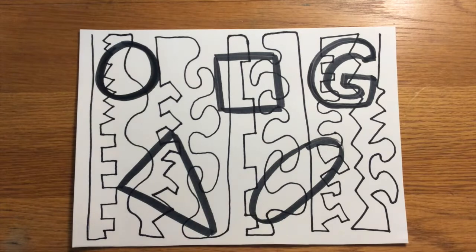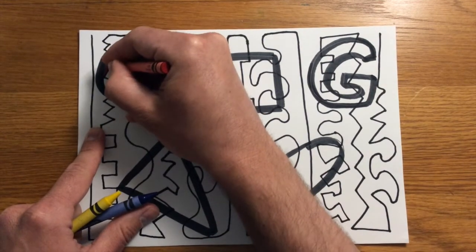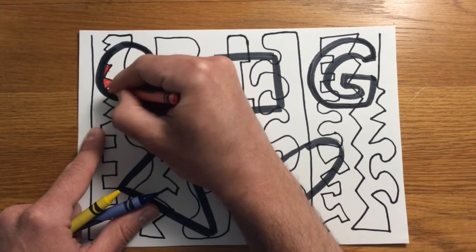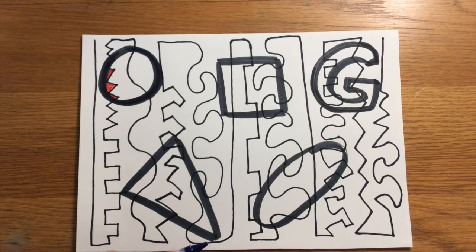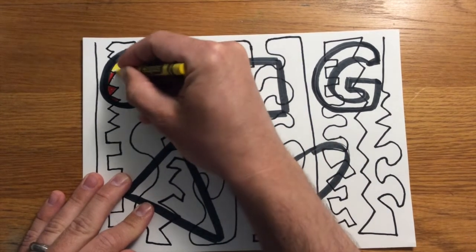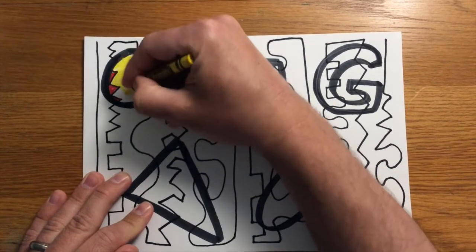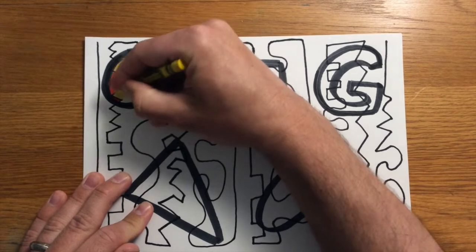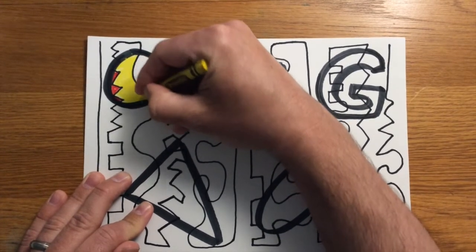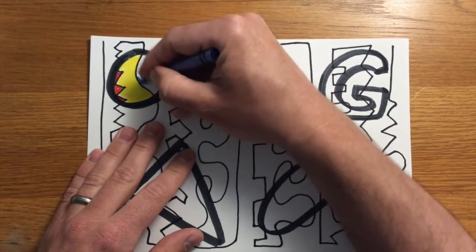So for my first circle here, I'm going to use the primary colors, red, blue, and yellow. Red, blue, and yellow are the primary colors. These three colors can mix to make the secondary colors on the color wheel. So for example, if I had paint and I mixed red and yellow, that would make orange. If I mixed red and blue, that would make purple. And if I mixed blue and yellow, that would make green. The secondary colors can't mix to make the primary colors, but the primary colors can make the other colors on the color wheel.